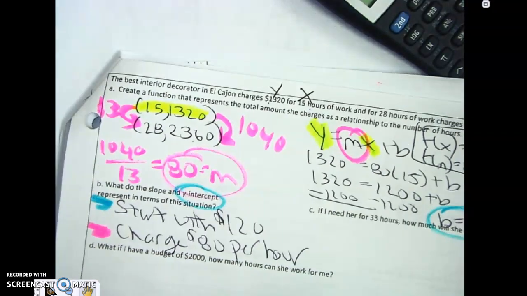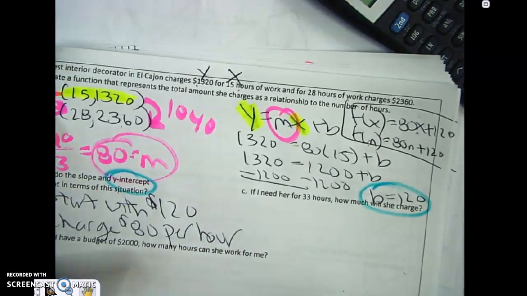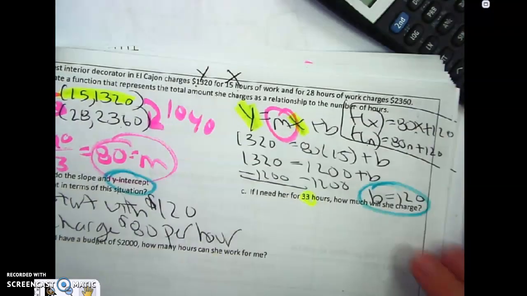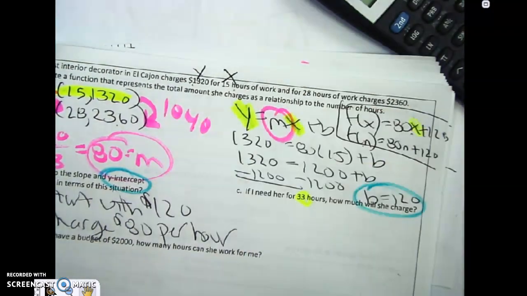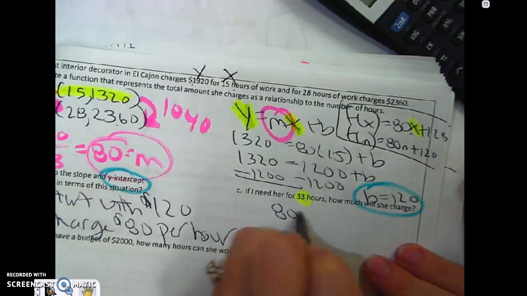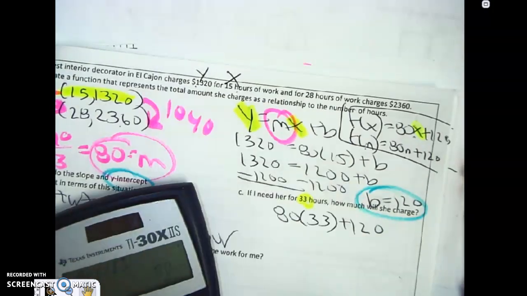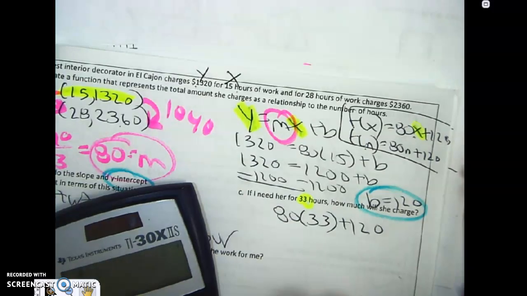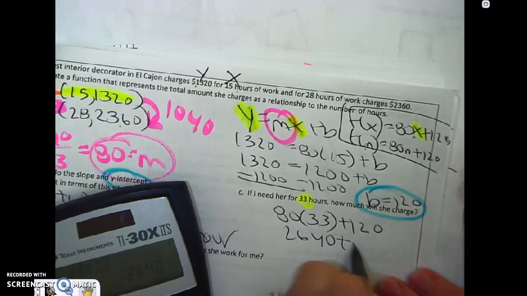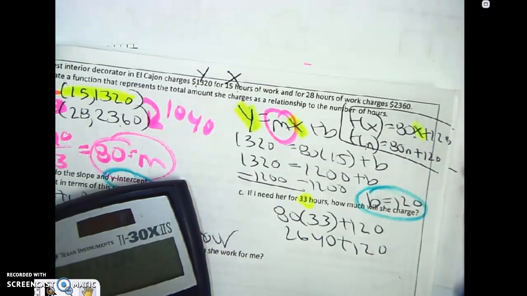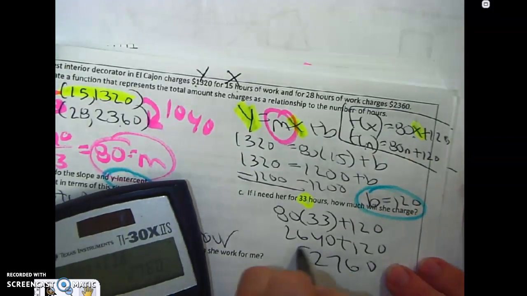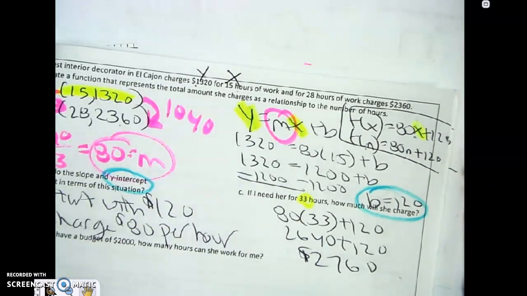Okay. If I need 33 hours of work, how much are you going to charge? So I'm going to take the 33 and plug it in. So 80 times 33 plus 120. 80 times 33 is 2640, plus 120. And that's $2760.